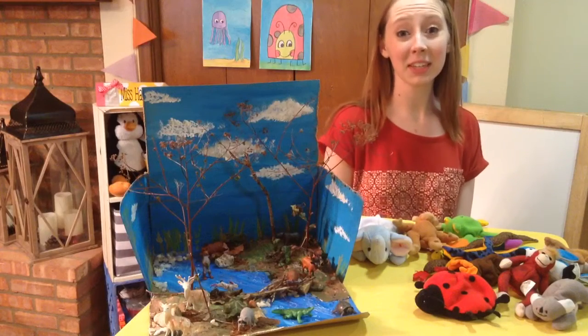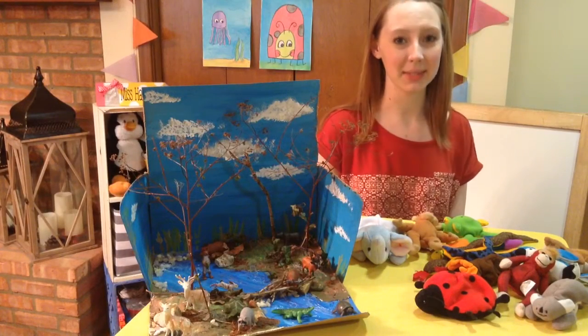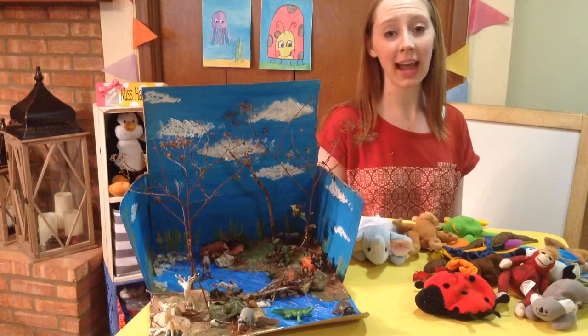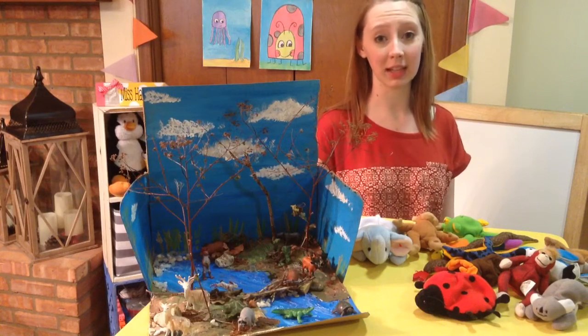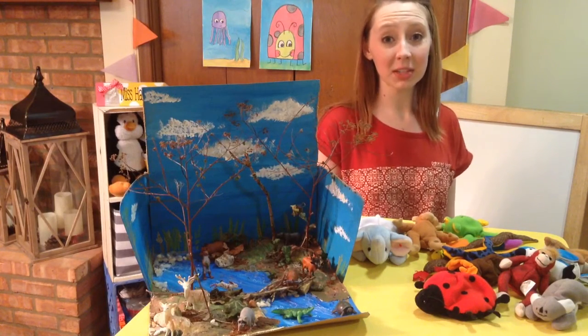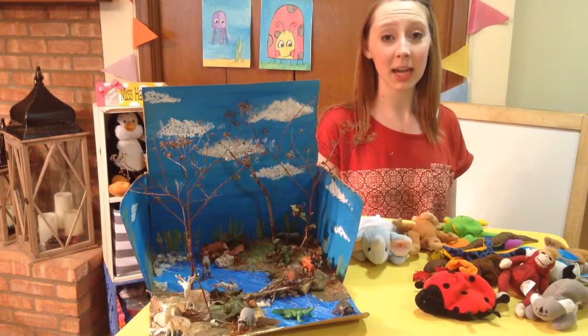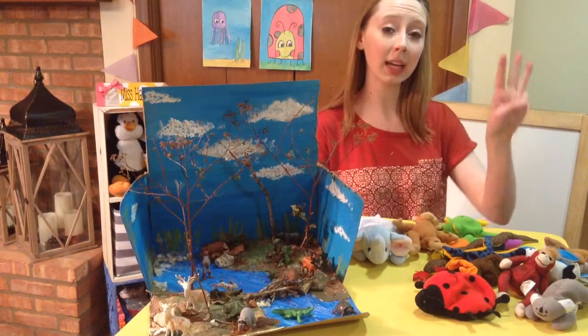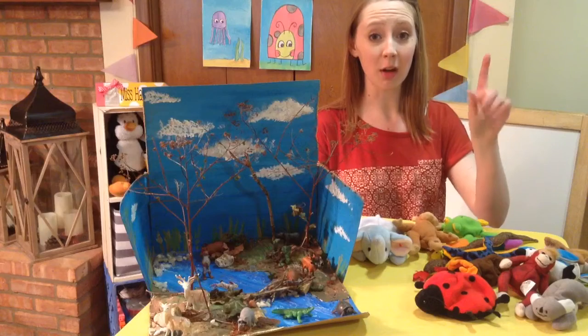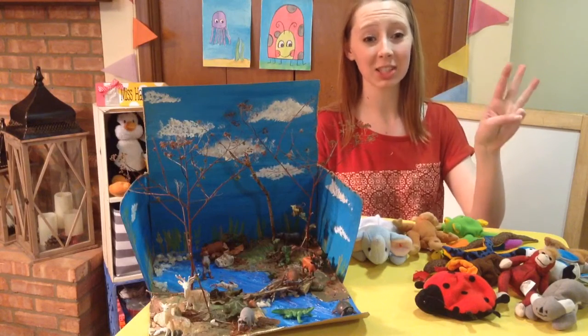Everyone. Today we are going to continue learning all about habitats. So far we have learned that a habitat is a place where an animal can live. In order for an animal to live in a certain kind of habitat, that habitat has to provide animals with three things. Those three things are food, water, and shelter.